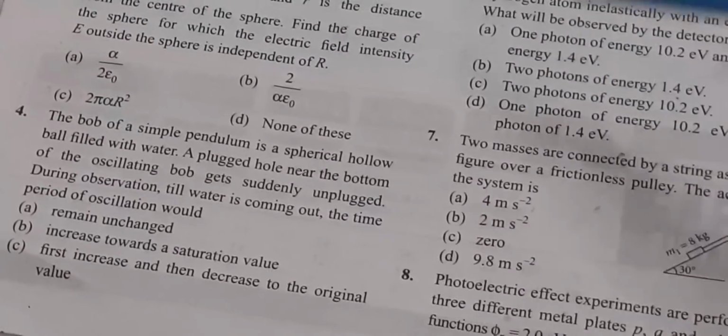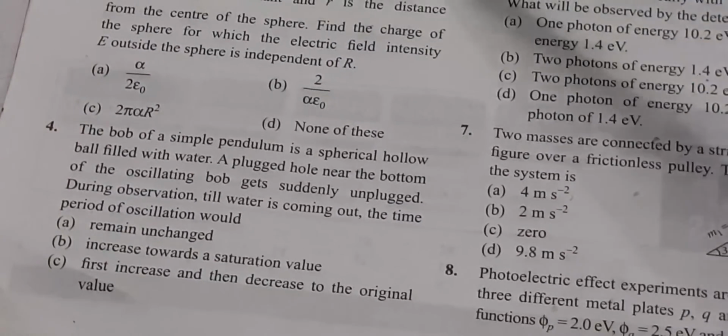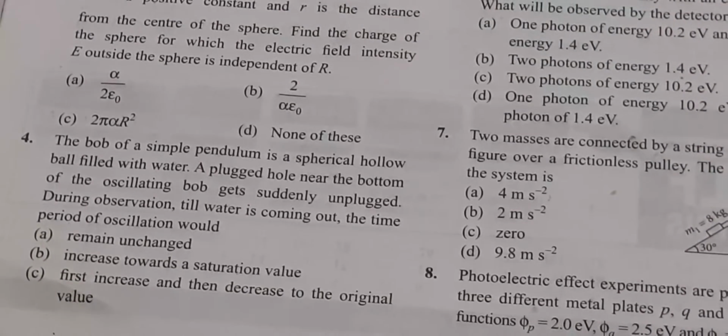Now next job. The bob of a simple pendulum is a spherical hollow ball filled with water. A plugged hole near the bottom of the oscillating bob gets suddenly unplugged during observation, till water is coming out. The time period of oscillation would be.